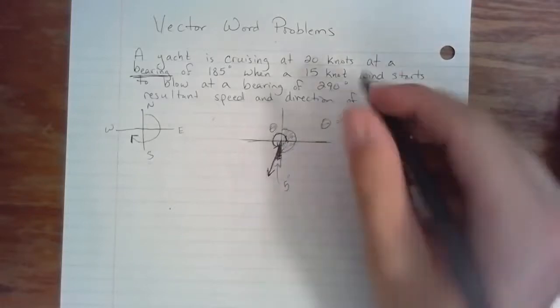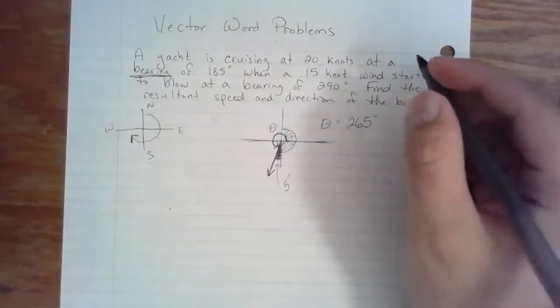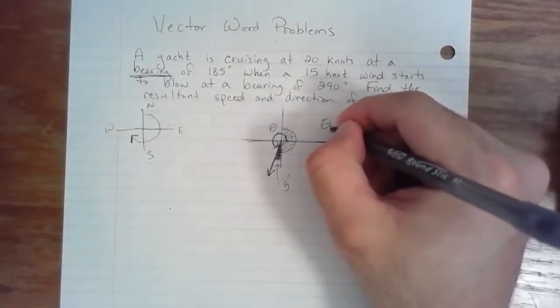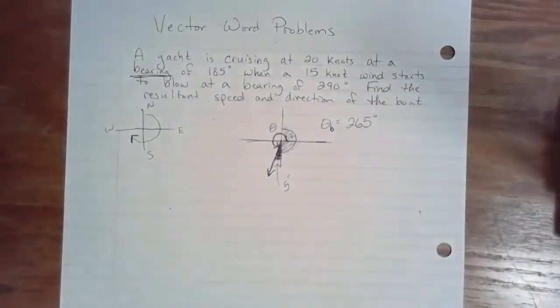So I know that the theta for my yacht, let's put a little, y might not be what I want to put here. Let's say B for boat. Let's call it a boat. So the direction for my boat is actually 265 degrees.